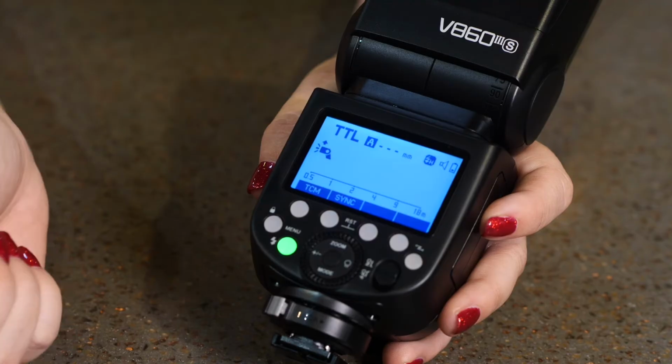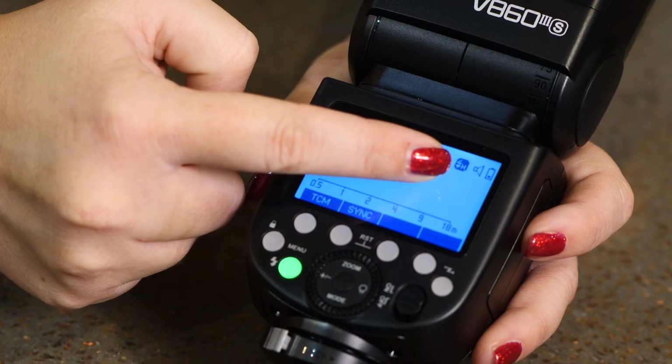A couple more settings to be aware of are high speed sync and second curtain shutter. These have to do with the timing of your flash in relation to the timing of your shutter. If you are shooting in very bright light with a shutter speed of over 1/250th of a second, set your flash to high speed sync. This will ensure that your shutter will not close before the flash burst has finished.